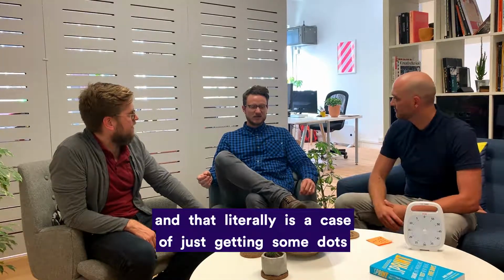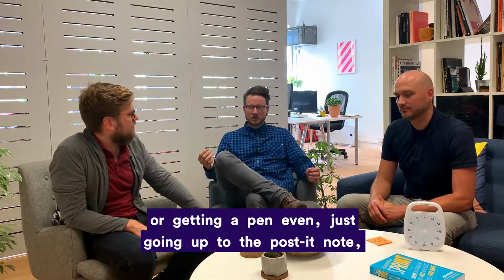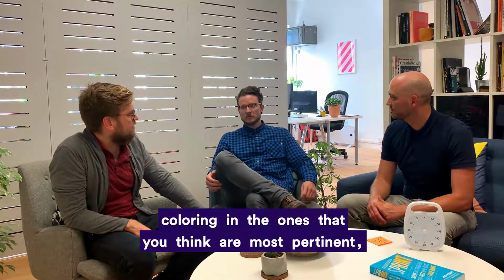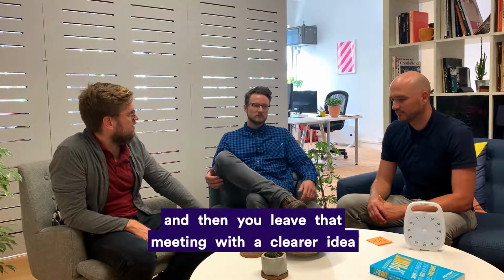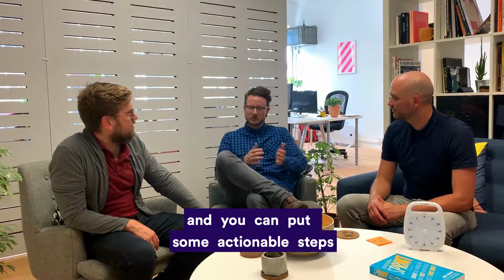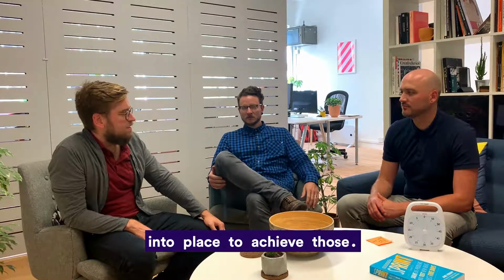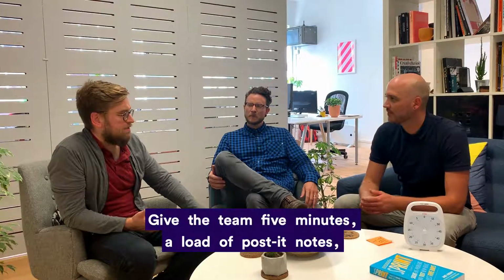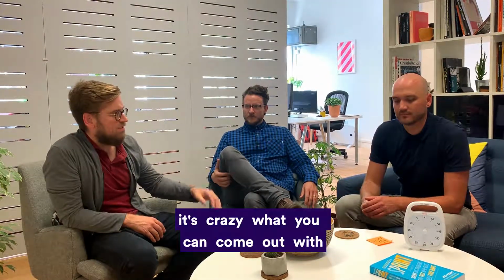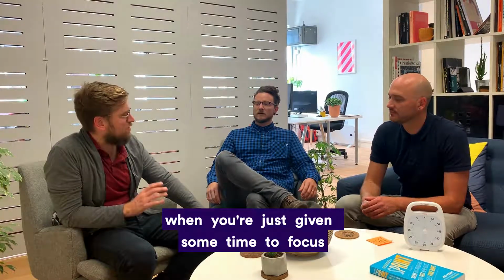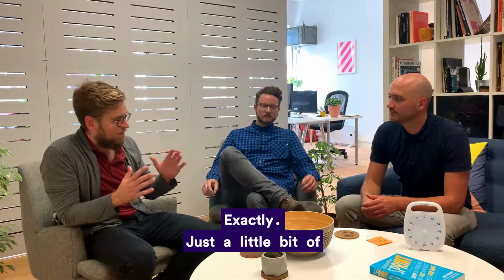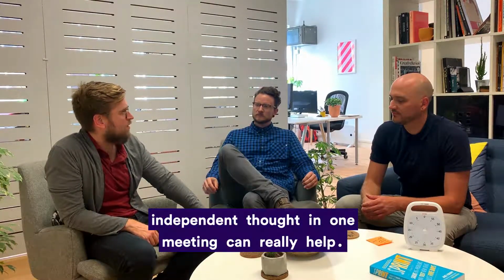And that literally is a case of just getting some dots or getting a pen, even just going up to the post-it notes, colouring in the ones that you think are most pertinent that you're looking to solve, and then you leave that meeting with a clearer idea of what you've got to do, and you can put some actionable steps into place to achieve those. Giving the team 5 minutes, a load of post-it notes, one idea per post-it note. It's crazy what you can come out with when you're just given some time to focus rather than worrying about what's happening in the meeting around you. Exactly. A little bit of independent thought in one meeting can really help.